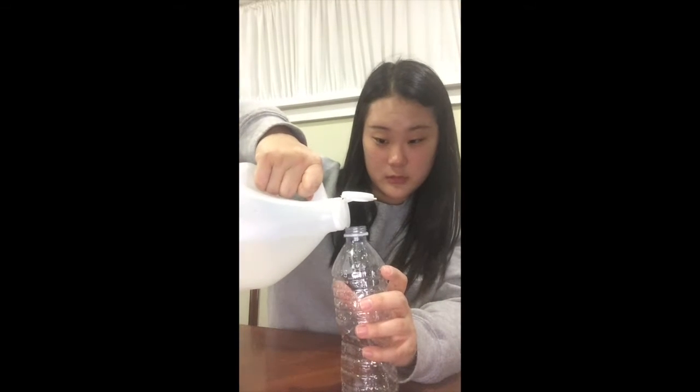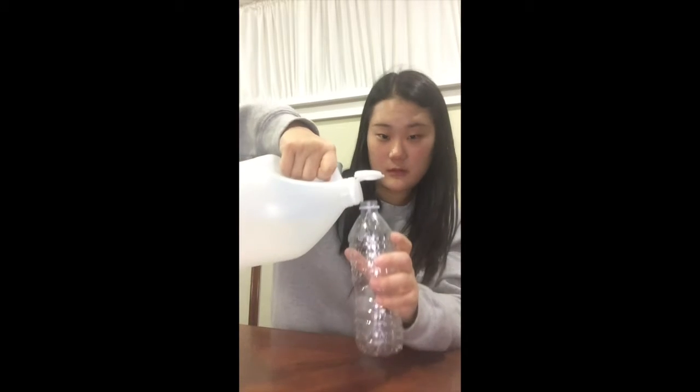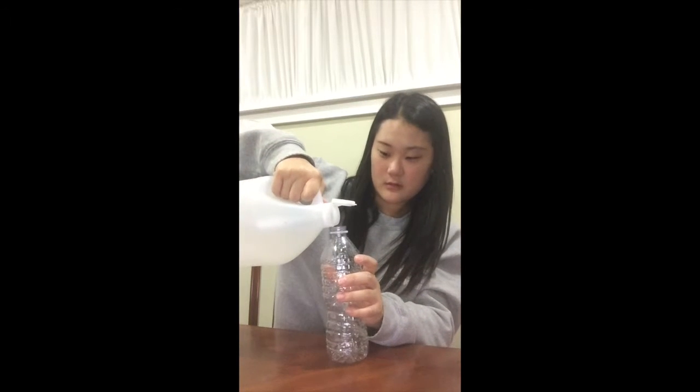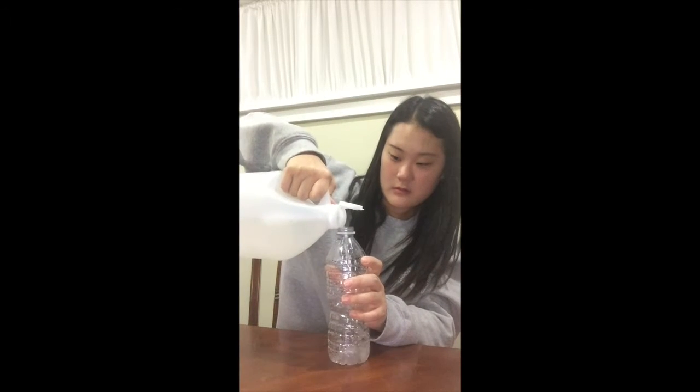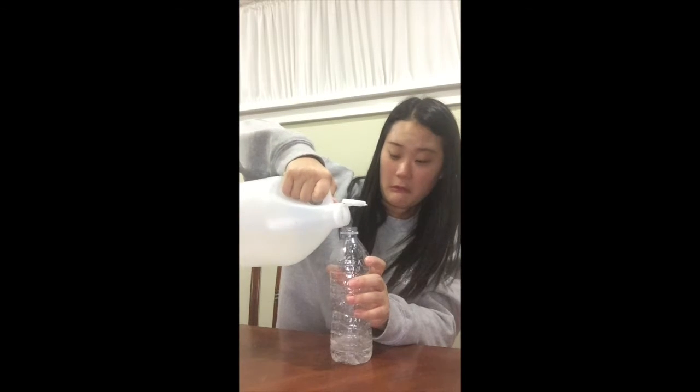With vinegar, you do not want to fill it up to the top. You just want a little less than half. I don't know if you can see, but see? This is what happens if you aren't careful. You spill it all over the place, and that is not good.